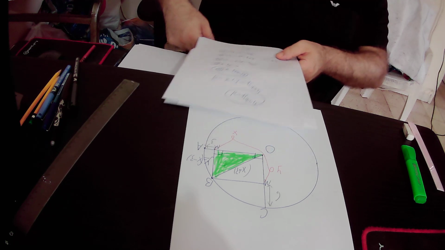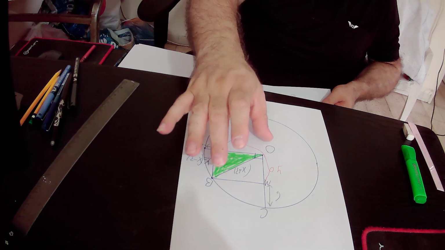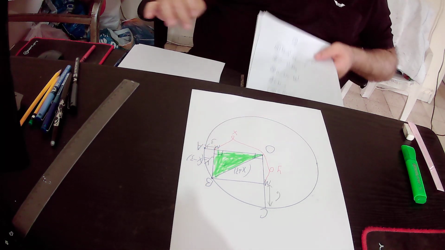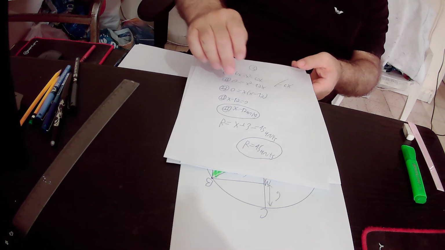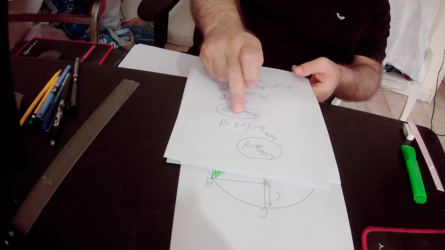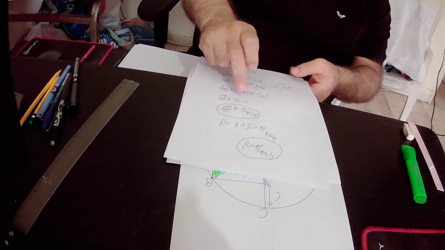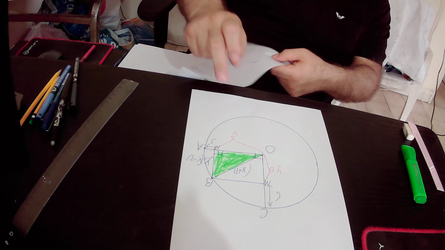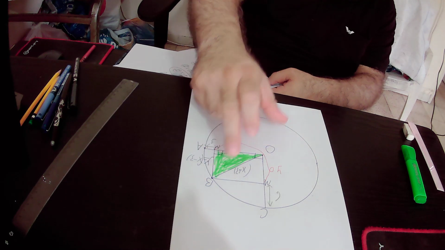Okay, x equals 12 units, but the radius of this circle is x plus 3. So the radius of the circle equals x, that is 12 units, plus 3. 12 plus 3 is 15 units. So the radius of this circle equals 15 units.